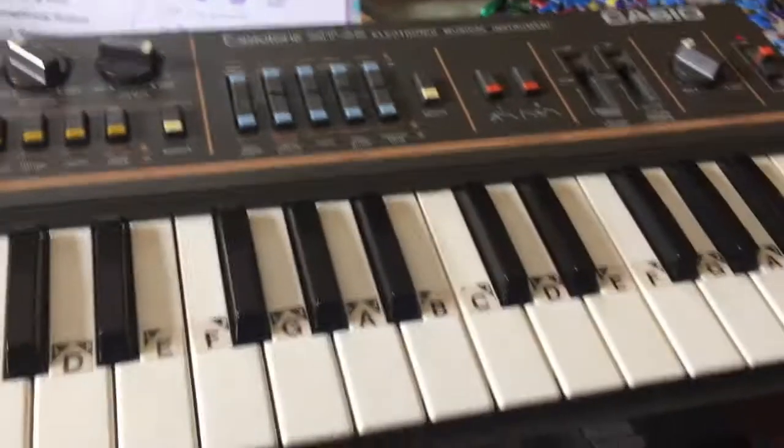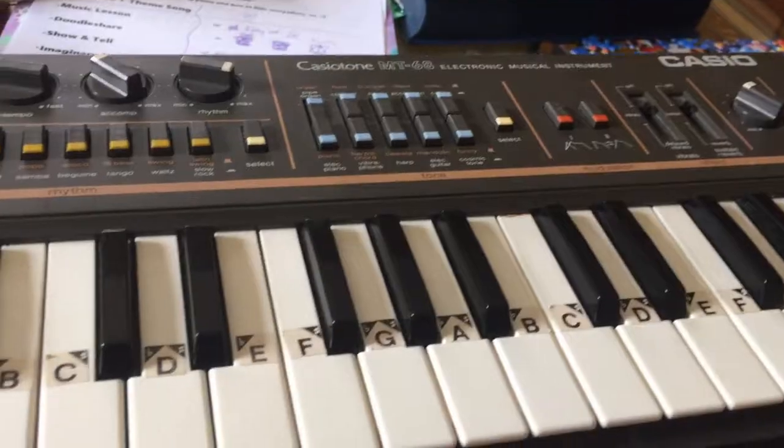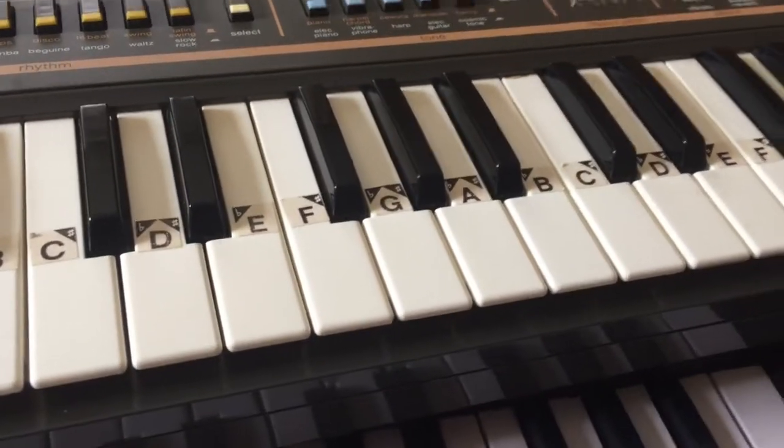And so, yeah, that's how you transpose. That's a very basic example. And I'm going to stop this and turn around and show you my face again.